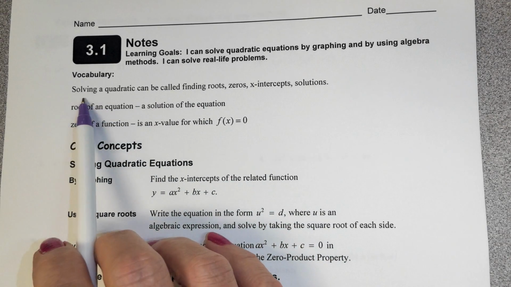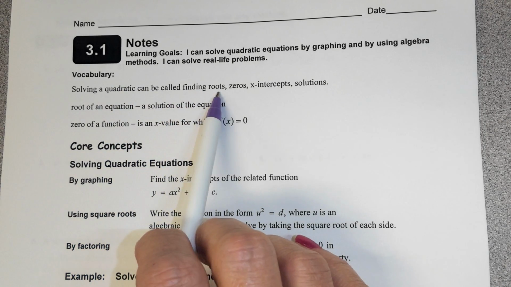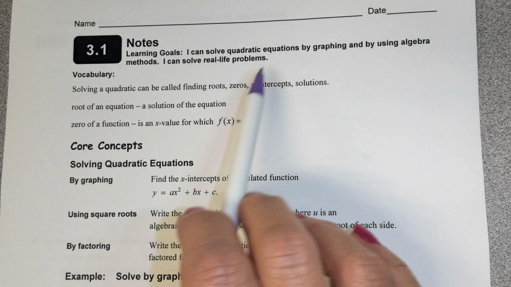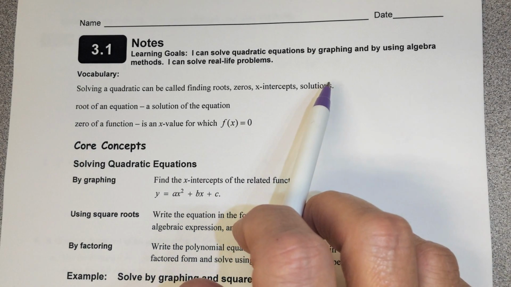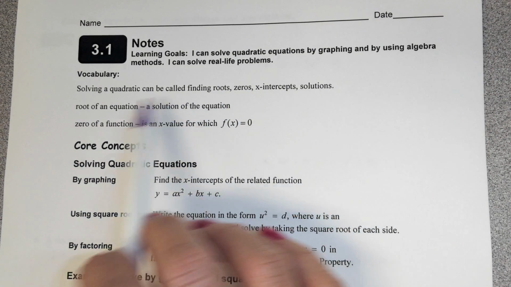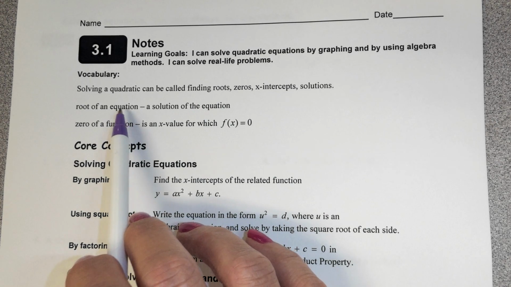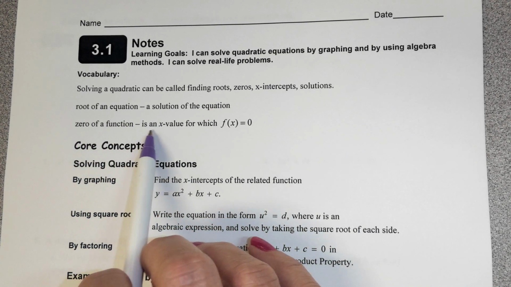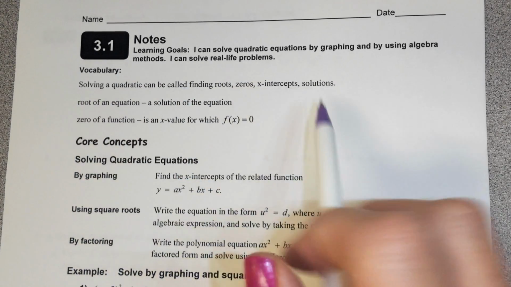So oftentimes we're told to solve a quadratic. Well, that can also be called finding the roots. So if they say solve the quadratic, or find the roots, or find the zeros, find the x-intercepts, or find the solutions, all of that is essentially saying the same thing. A root of an equation is just a solution of the equation. You may not have heard that solution called a root before, but it just means the same thing. What's the x value that makes the equation true? A zero of a function is an x value for which the function equals 0. So that's why all of these mean the same.